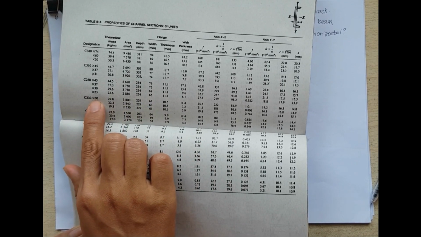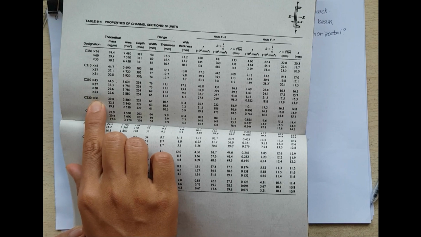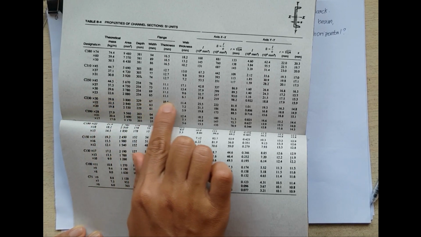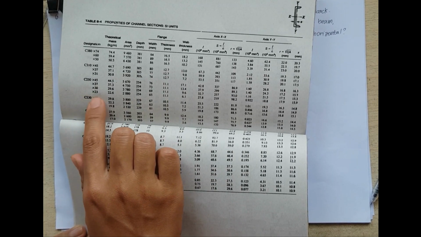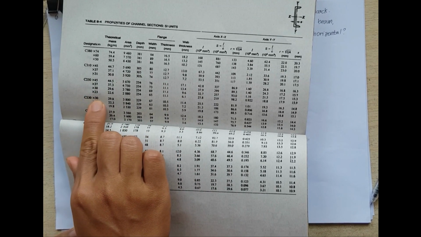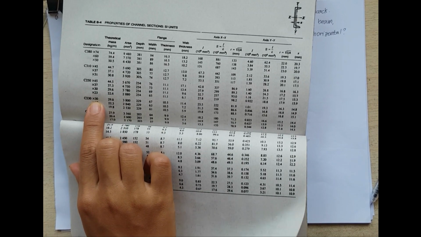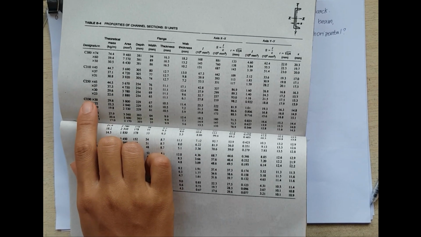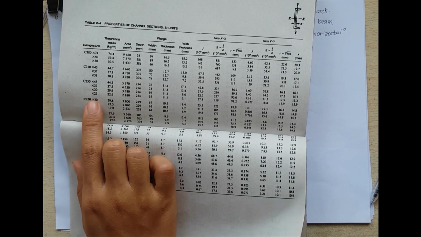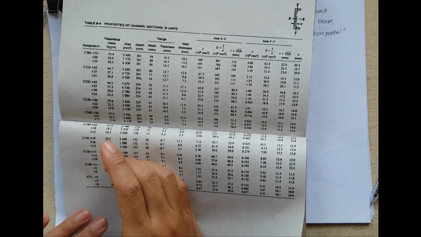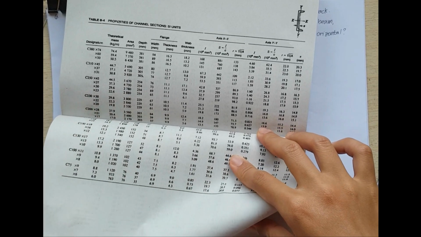And then, yung kanyang theoretical mass is around 29.8. Not exactly at this part na i-describe niya yung properties, but somehow magkalapit. So, may idea na kayo on the numerical values na mabasa nyo sa mga structural properties ng light beams and columns.